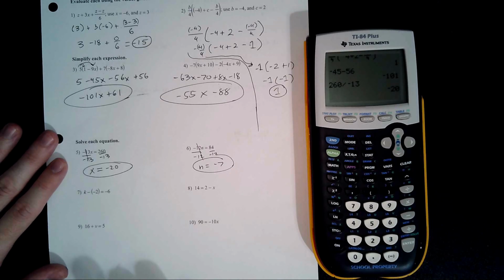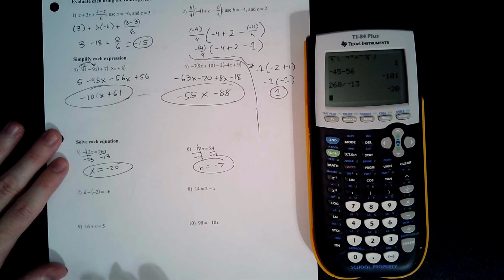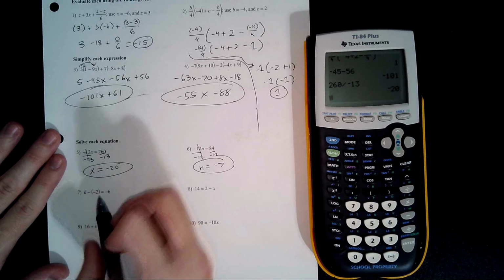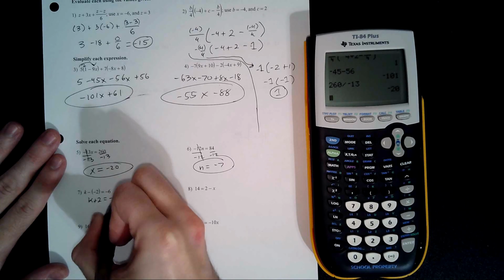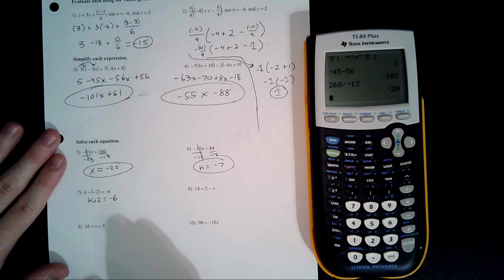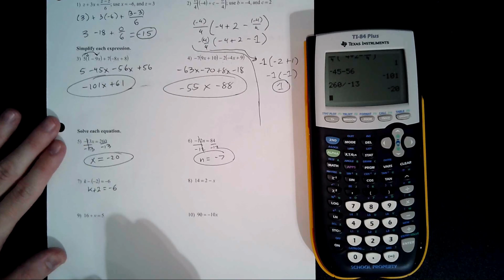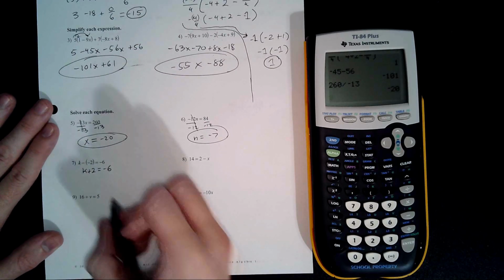After this, we have k minus negative 2 equals negative 6. We have a couple options here. In my opinion, the easiest way to do this is to remember that minus and negative means plus. So we're going to write one step of work there to remember that means plus. And then we're going to go ahead and subtract 2 on both sides of the equation.